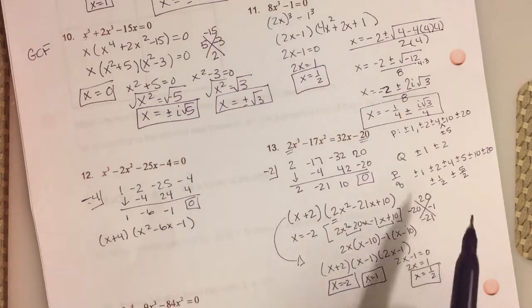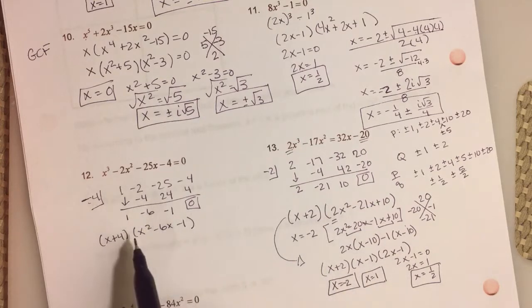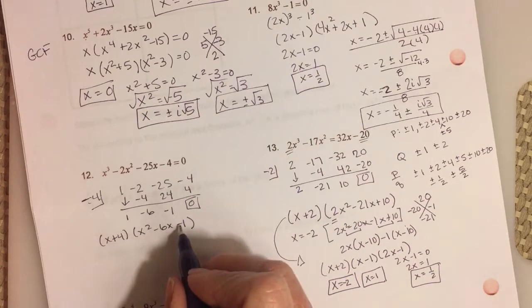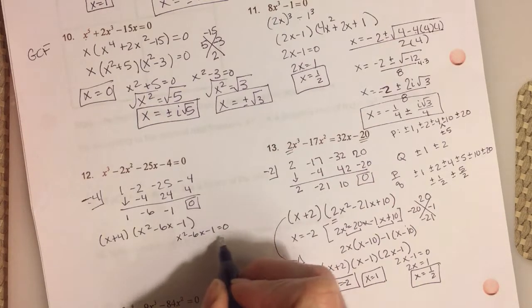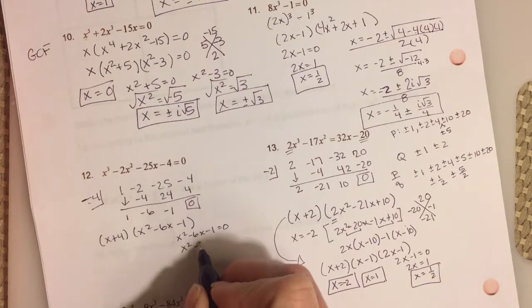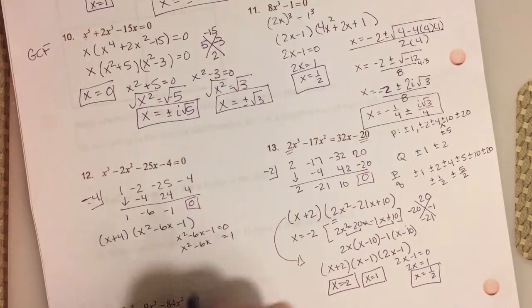This, unlike number 13, does not factor. Your choices are to complete the square or use quadratic formula. For me, since my a is a 1 and my b is even, I would complete the square. So to complete the square to solve this, I have my x squared minus 6x minus 1 equals 0. I'm going to move my 1 over. I have x squared minus 6x equals a positive 1.